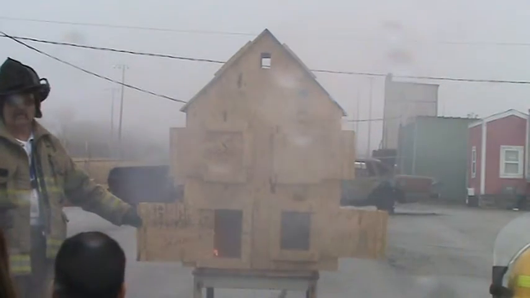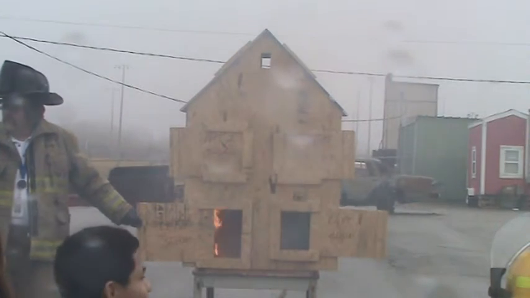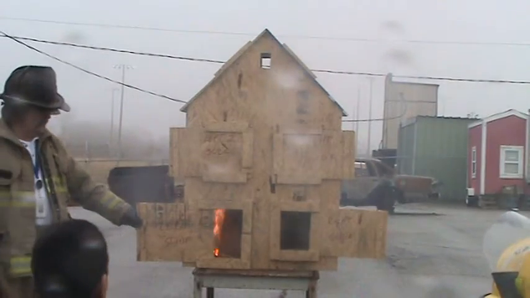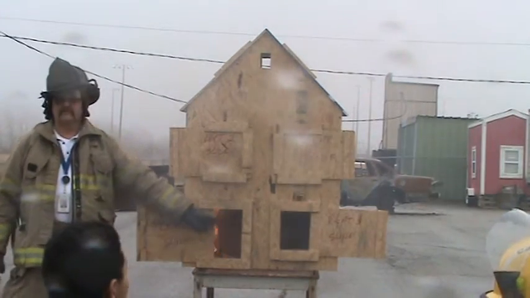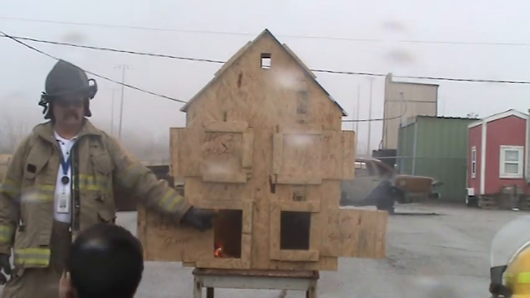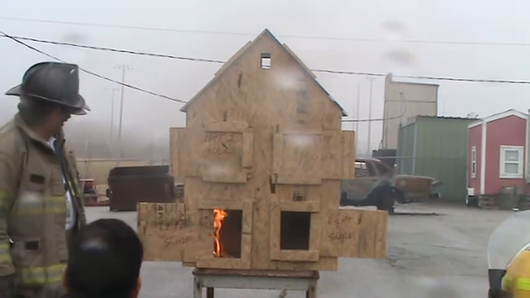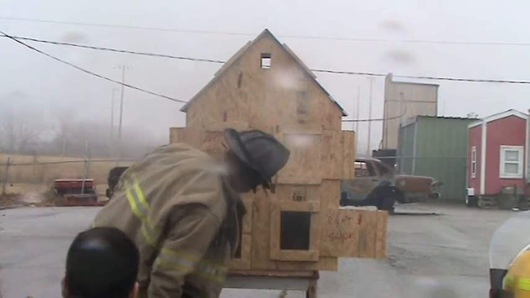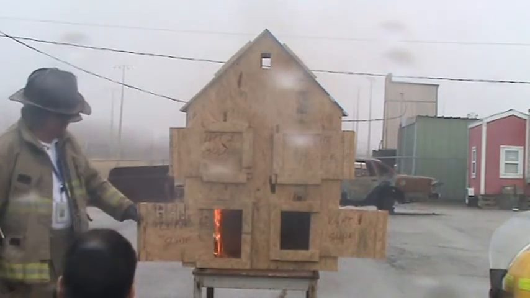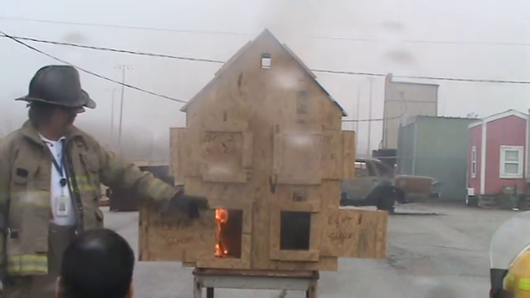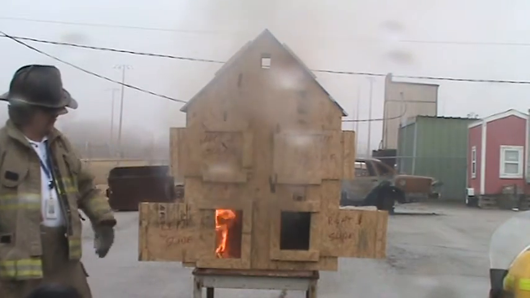You notice also the hotter it's burning, the more freely it's burning, the clearer the smoke is. You don't get a lot of the nasty smoke, so the cleaner burn it becomes. So we've got a pretty good burn going on. You see the smoke coming out the front, flames coming out.